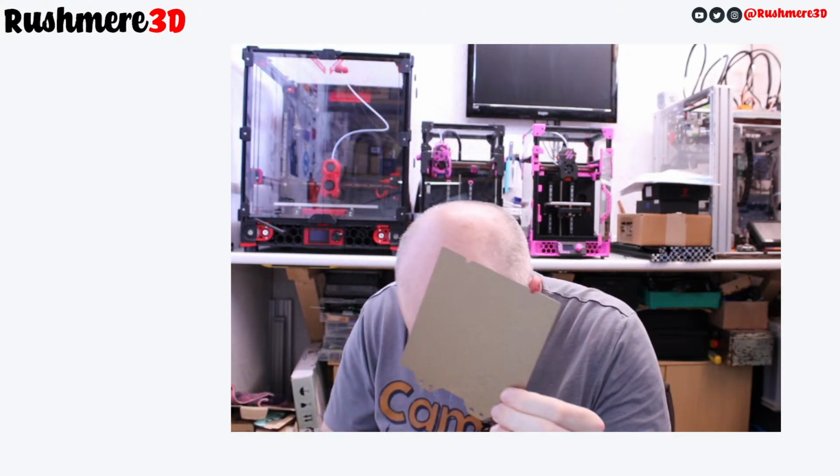So this is the surface that came with the Fysetc V0 kit, and you can see these little indents, and they're to locate into the pins at the back. I would really like to see that on this. If they could make this in this form factor, winner.